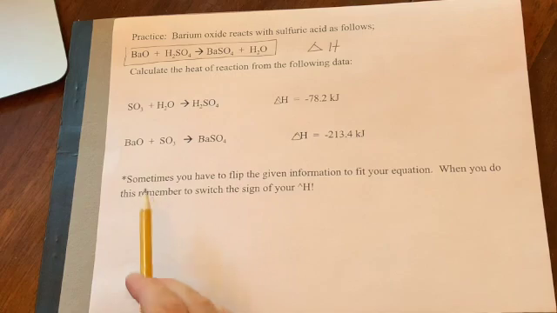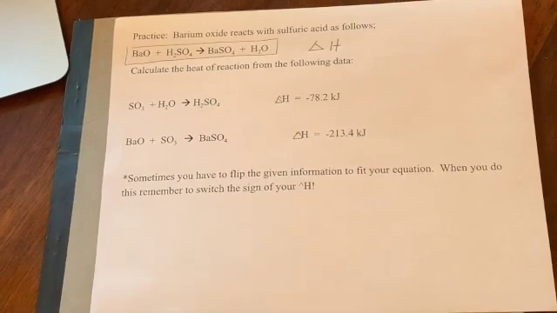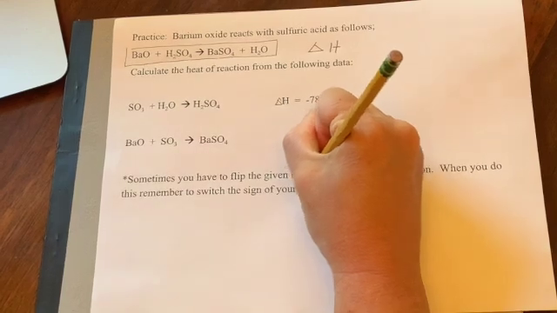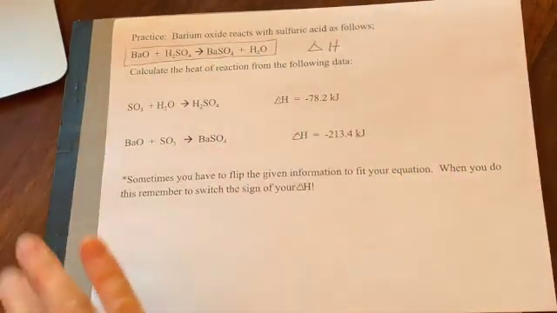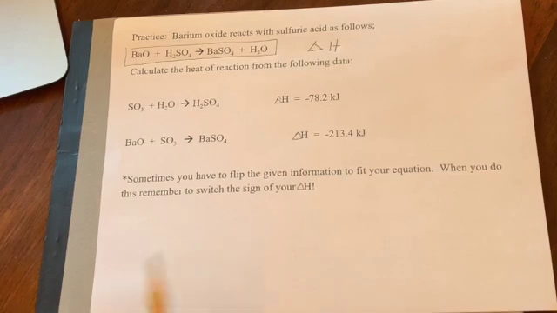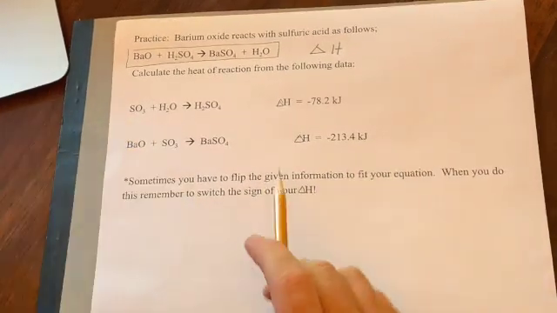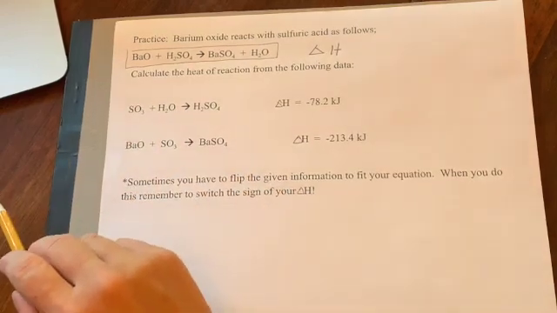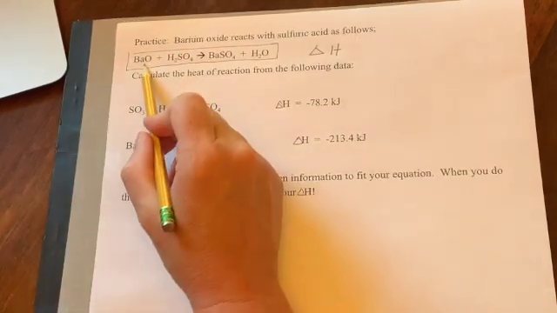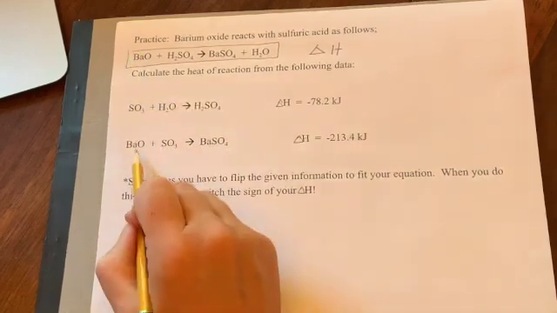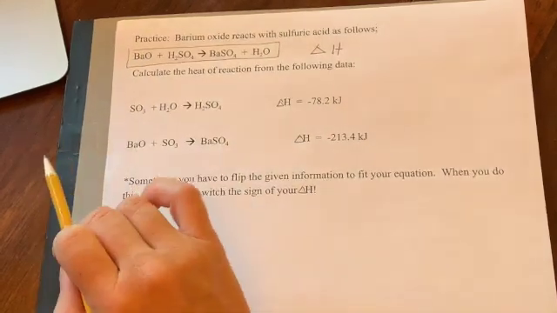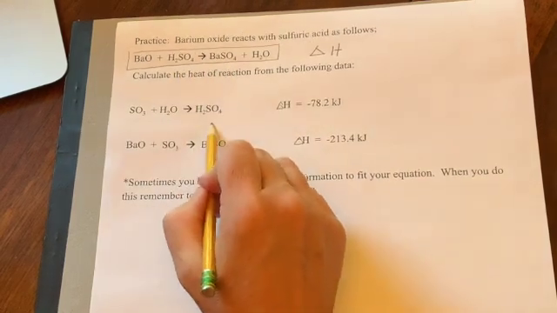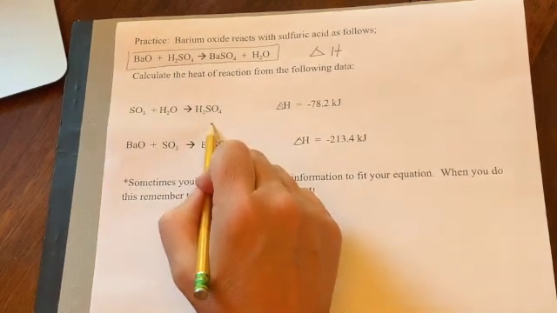Well, sometimes you have to flip the given equation to fit your equation. And that's fine. And by flip, I mean make the products the reactants and the reactants the products. So let's take a look. Why would I do that? Well, I want to make sure as I look through that these add up the way that I want them to. Well, I start with this. Barium oxide's on the left, barium oxide's on the left down here. So that's good. Sulfuric acid is on the left. Oh, sulfuric acid is on the right down here.